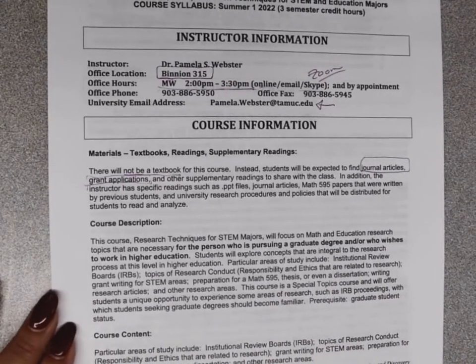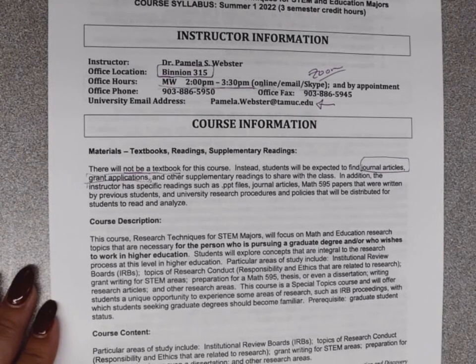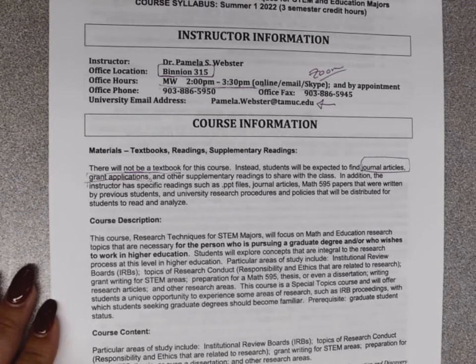I'll get more into this in another video, but the idea here is to help you see the types of research that people will be doing, both as a master's student, maybe if you go on for a doctorate degree and have to write a dissertation, and if you want to work in higher education, or even if you're in secondary education. I have friends in secondary ed who actually write grants. So this will help you see that process, I hope, and prepare yourself for the things you need to do.